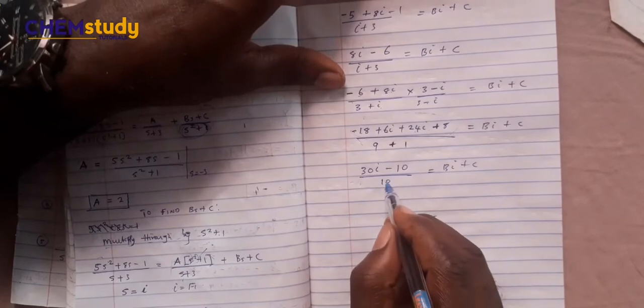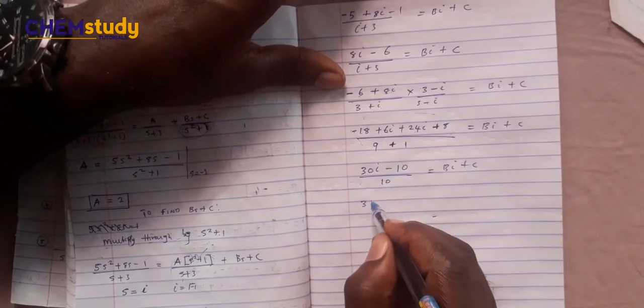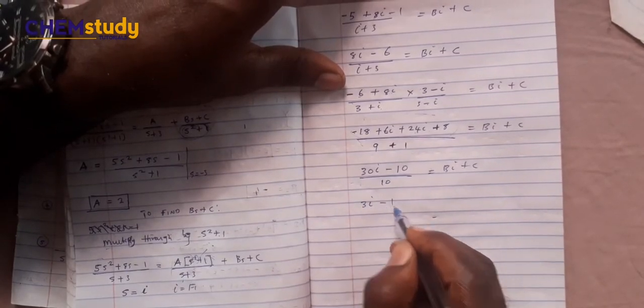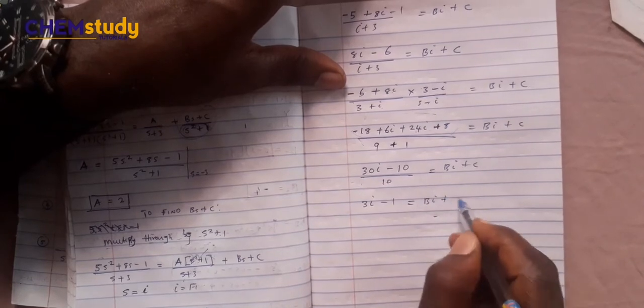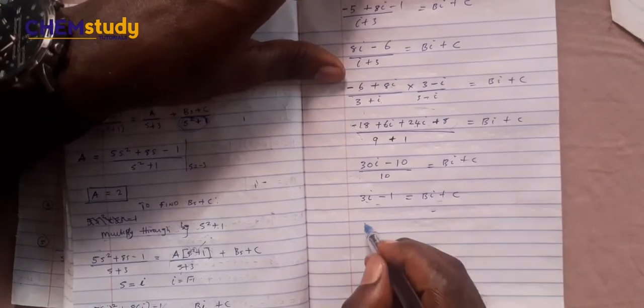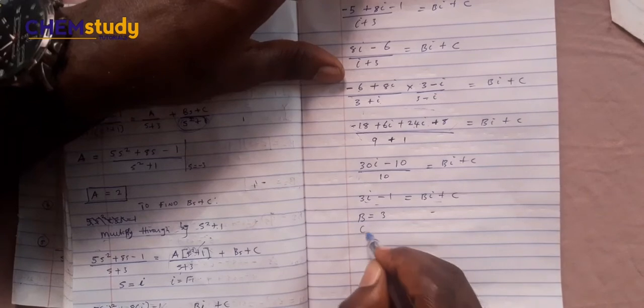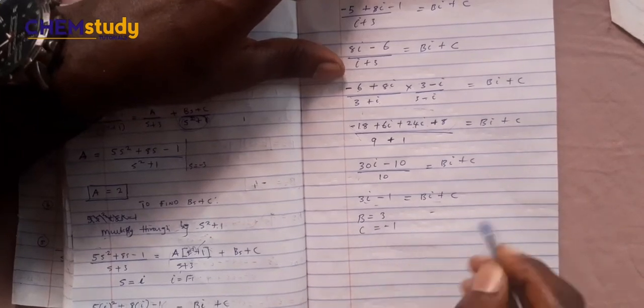So this becomes 3i minus 1 is equal to bi plus c. Now if you compare, b is equal to 3 and c is equal to minus 1.